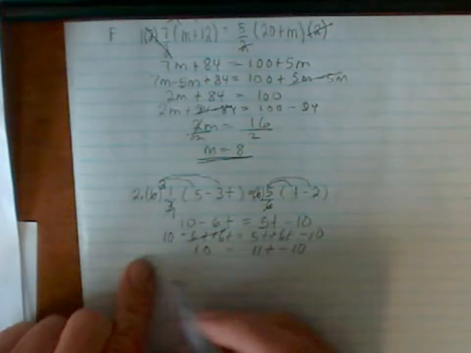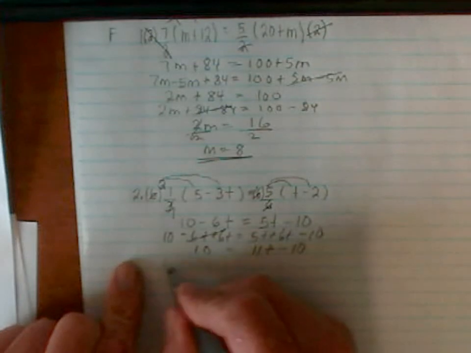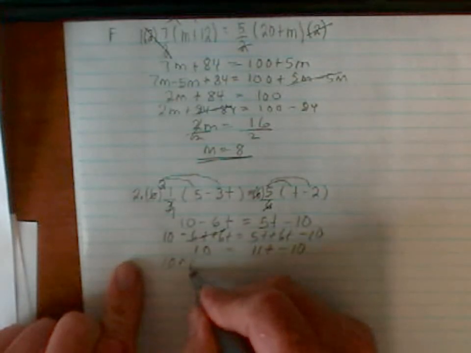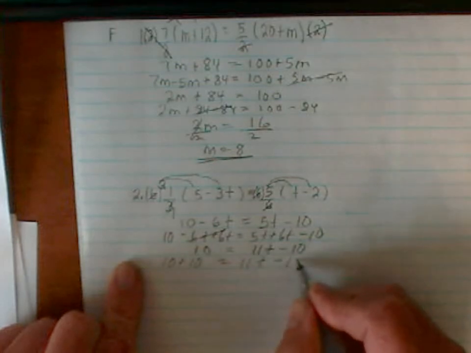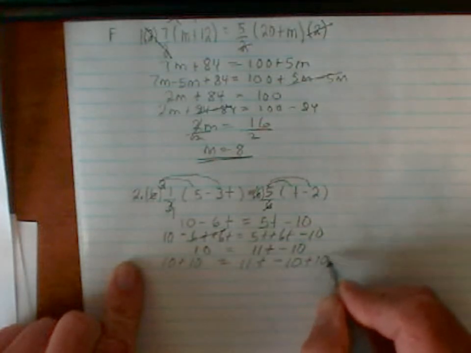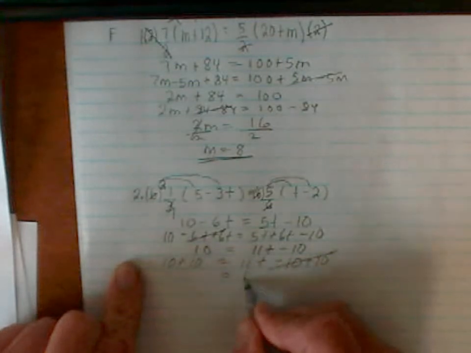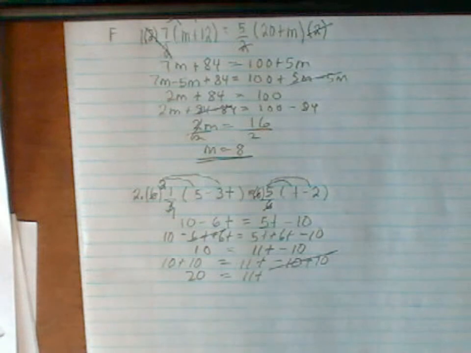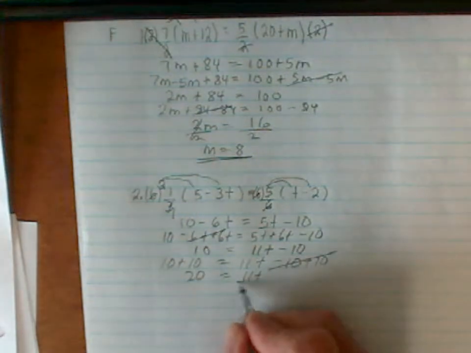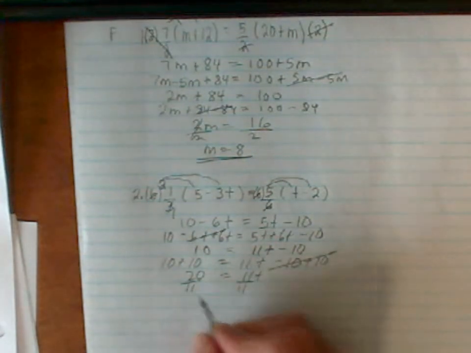Now I need to get rid of that by adding it. So I need to add 10 to both sides. So we have 11t, and we have 20. So we need to divide both sides by 11.